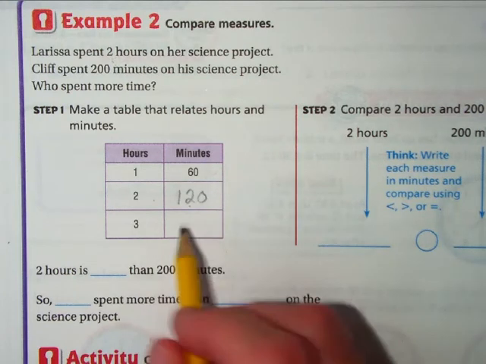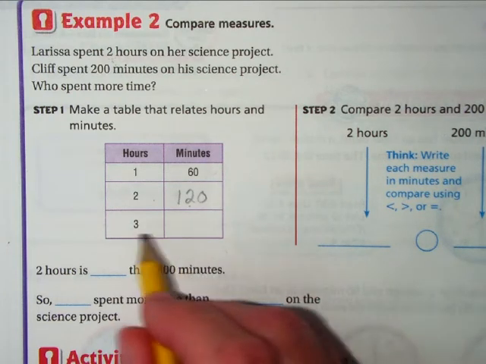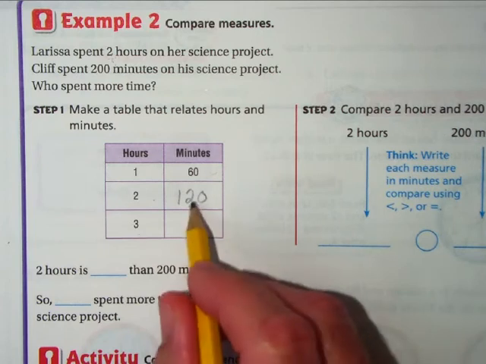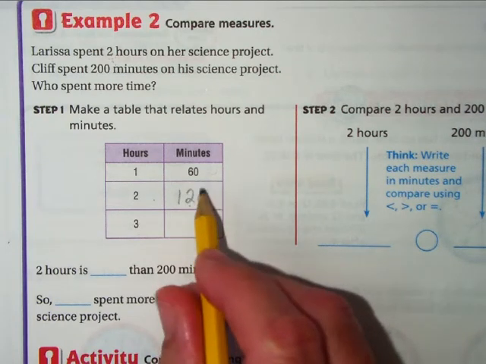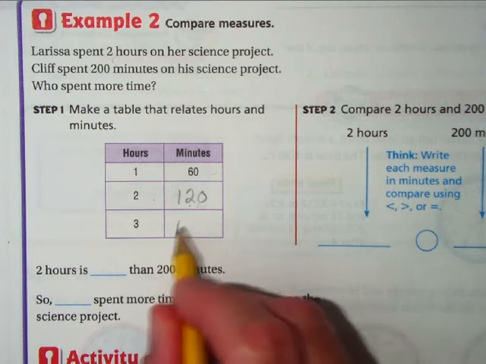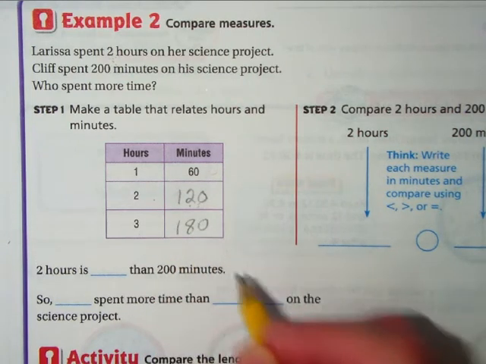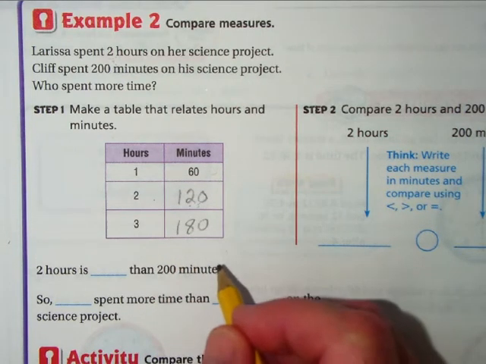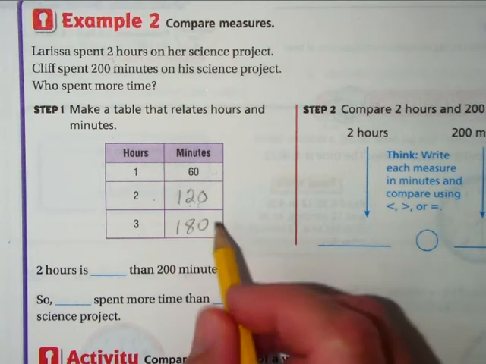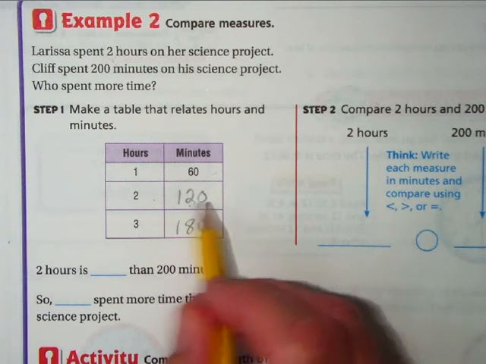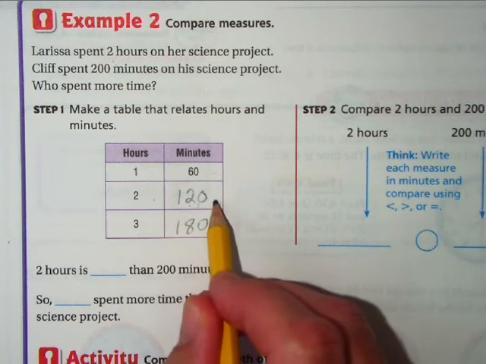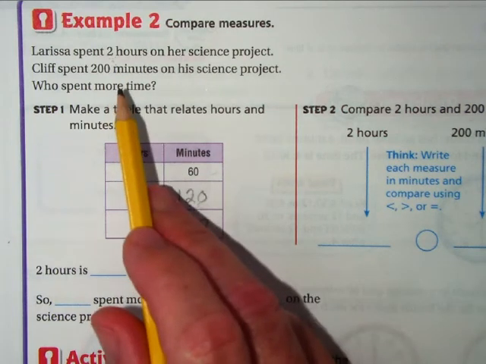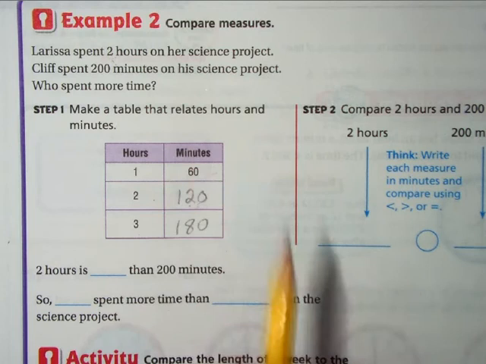Cliff spent 200 minutes and 3 hours. Well, that'd be another 60 added to this 120, or 60 times 3. So 180 minutes. And we already said that Larissa spent only 2 hours, so she spent 120 minutes. Cliff spent 200 minutes on his science project, so he definitely spent more time on it.